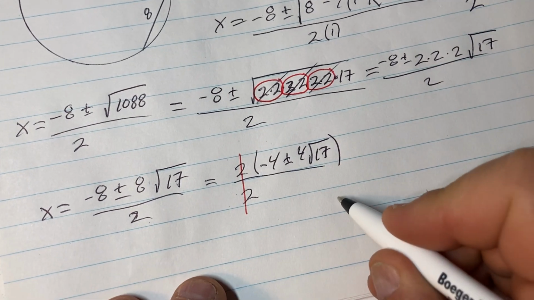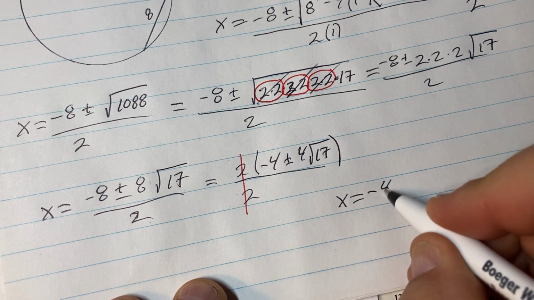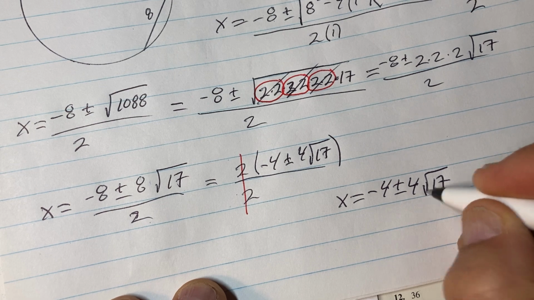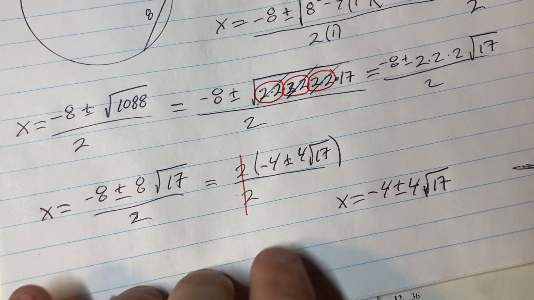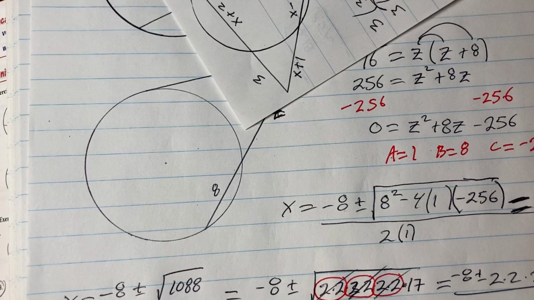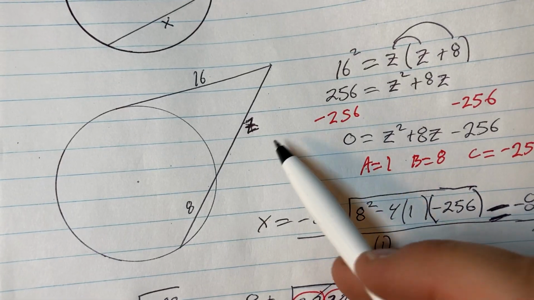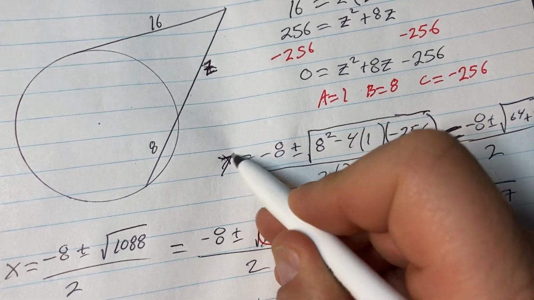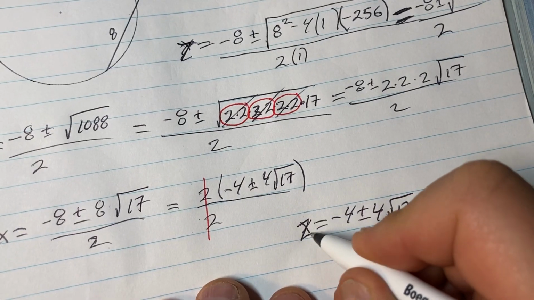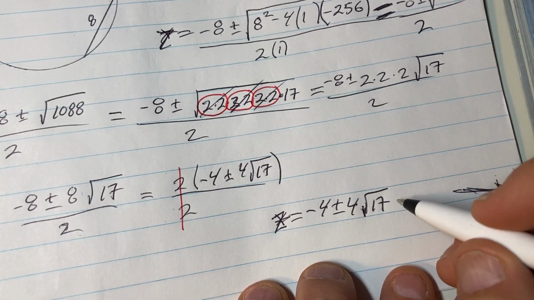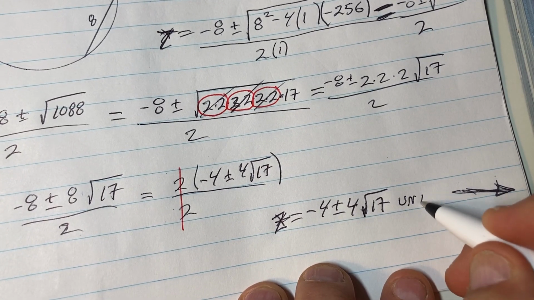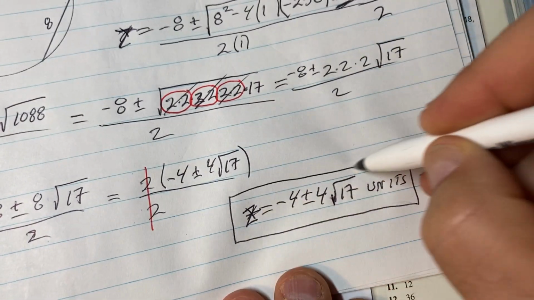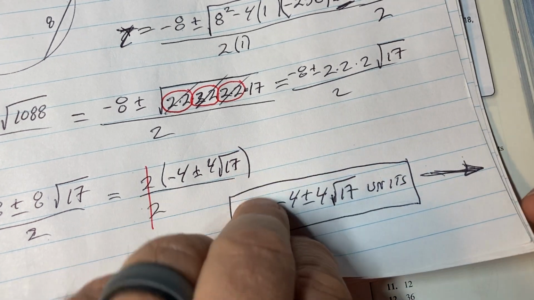And we get x equals negative 4 plus or minus 4 root 17. All that for this? All that to find z? Oh, it's z, not x. What am I doing? It's a z. It's a distance, so it's got to be units. There we go. Bada bing, bada bang, bada boom. Done! That's a hard problem.